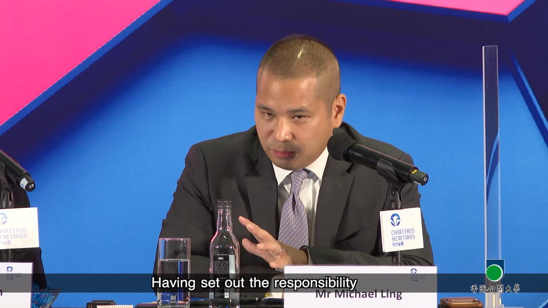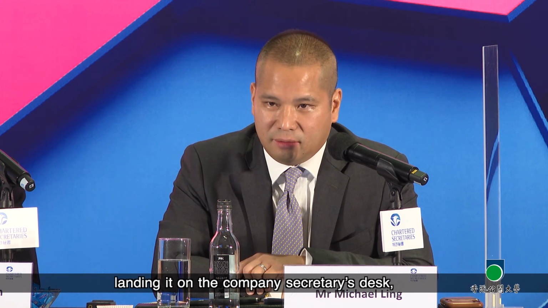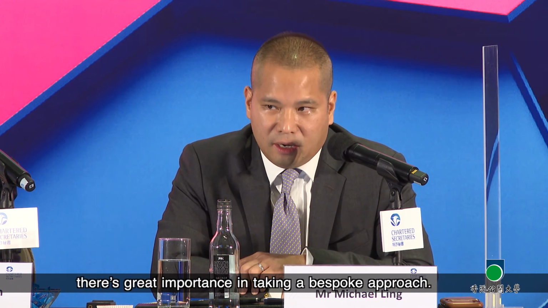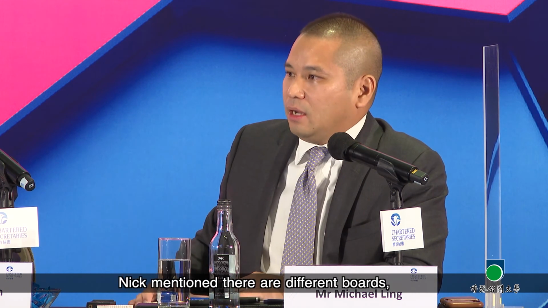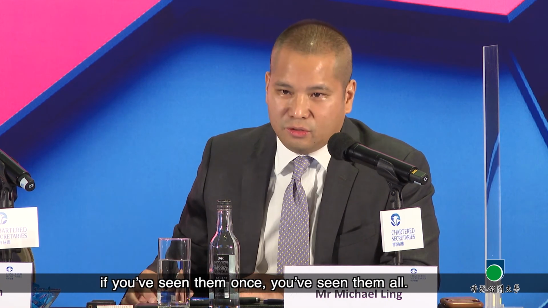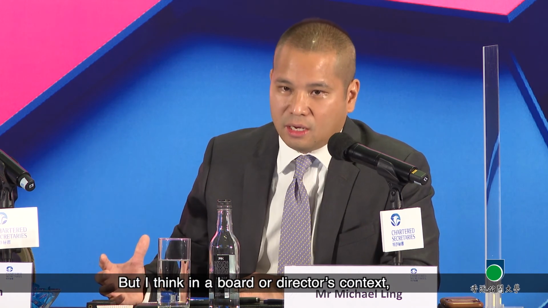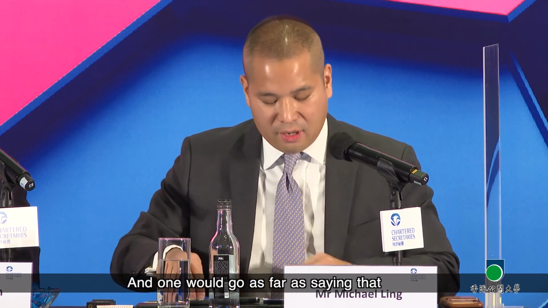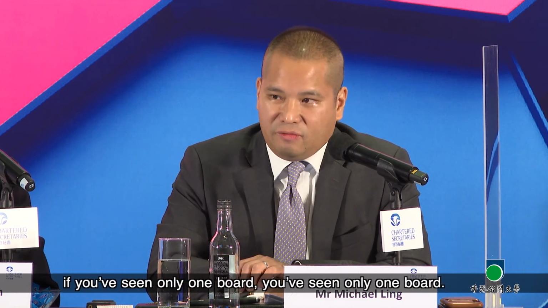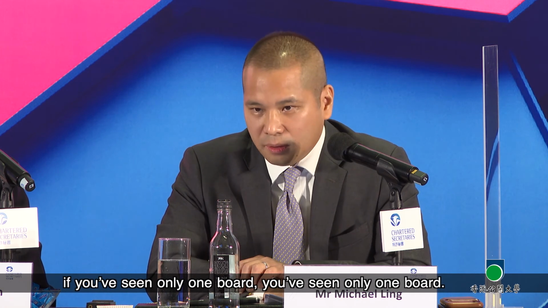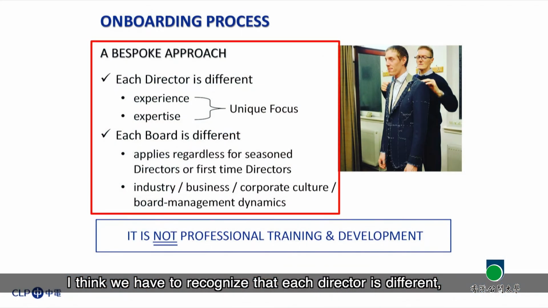Having set out the responsibility of the onboarding process, landing it on the company secretary's desk, I think from our experience, there's great importance in taking a bespoke approach. Nick mentioned that there are different boards, different companies out there. There is that saying that if you've seen them once, you've seen them all. But in a board or director's context, each board is different. One would go as far as saying that if you've seen only one board, you've seen only one board. We have to recognize that each director is different, each board is different, and each company is different.